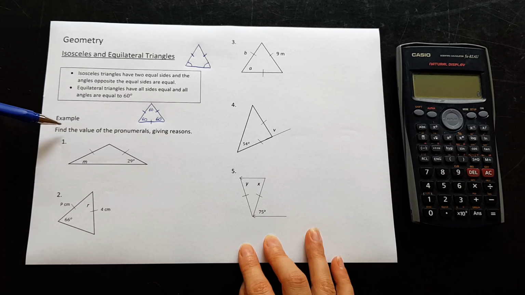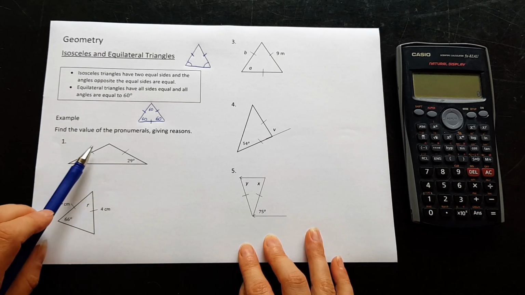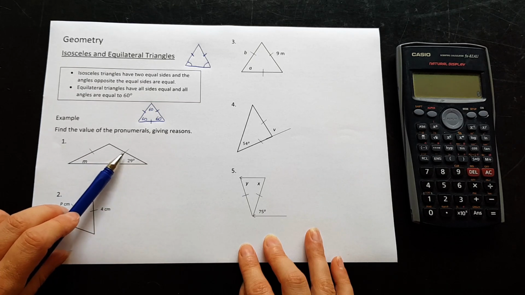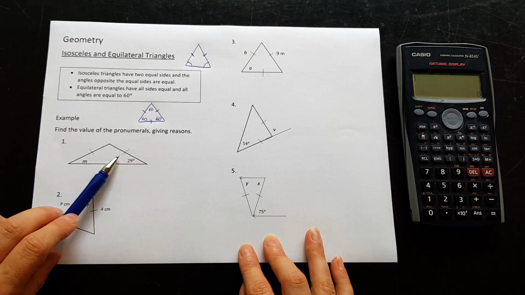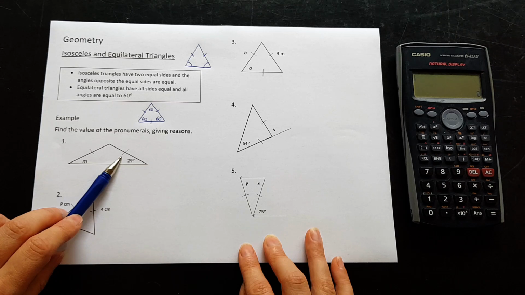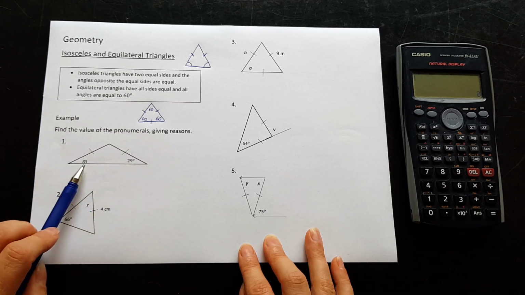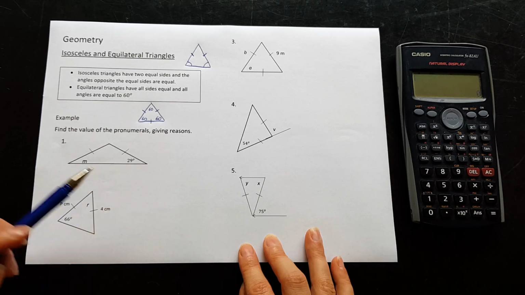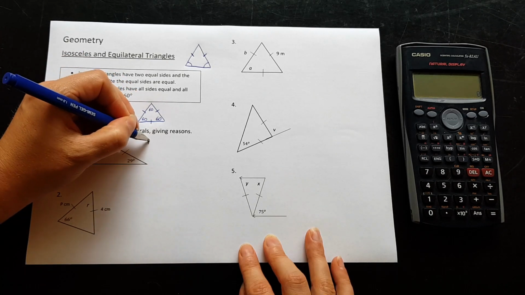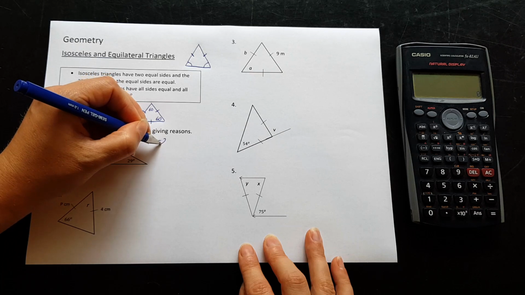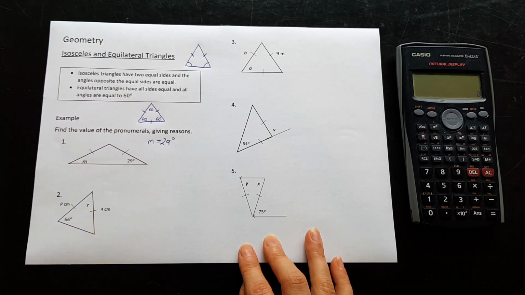Question 1, find the value of the pronumerals giving reasons. Okay, so the lines mean that those sides are equal. So two sides being equal mean that we have an isosceles triangle. So if the sides are equal, remember that means that the angles underneath are also equal. So all we have to do for that is say that M must be equal to 29 degrees.